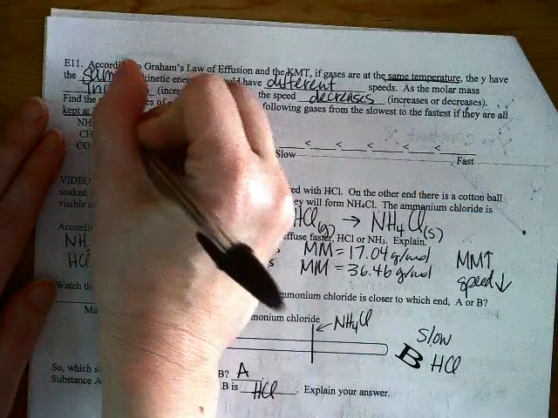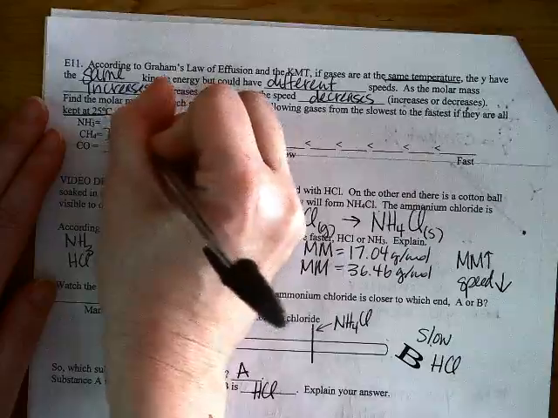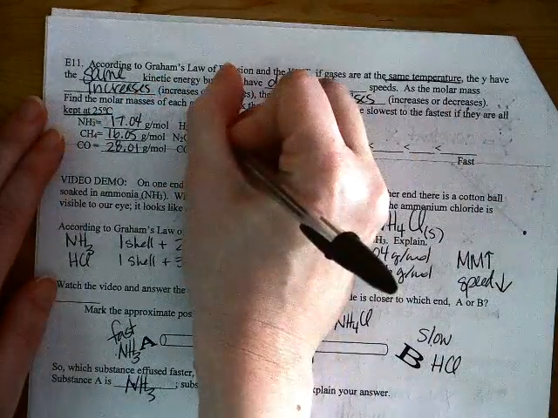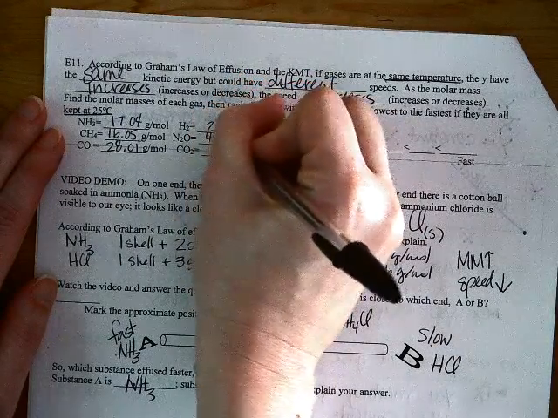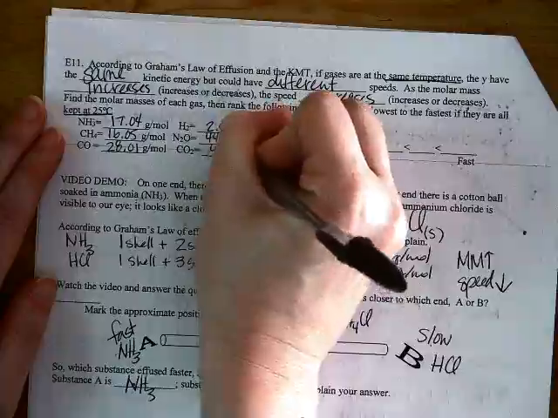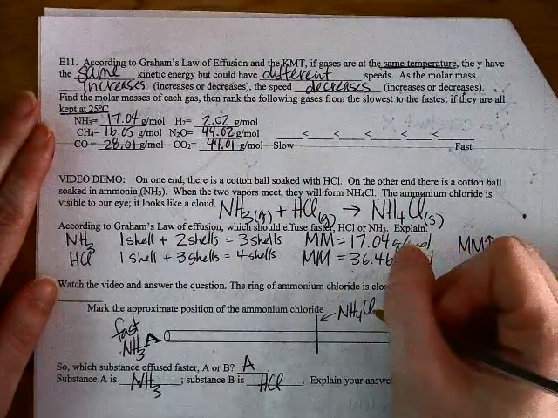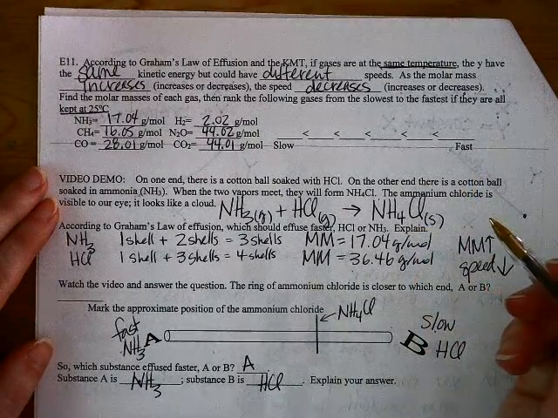I'm going to help you out. 17.04, 16.05, 28.01, 2.02, 44.02, and 44.01. So which one should be the slowest?